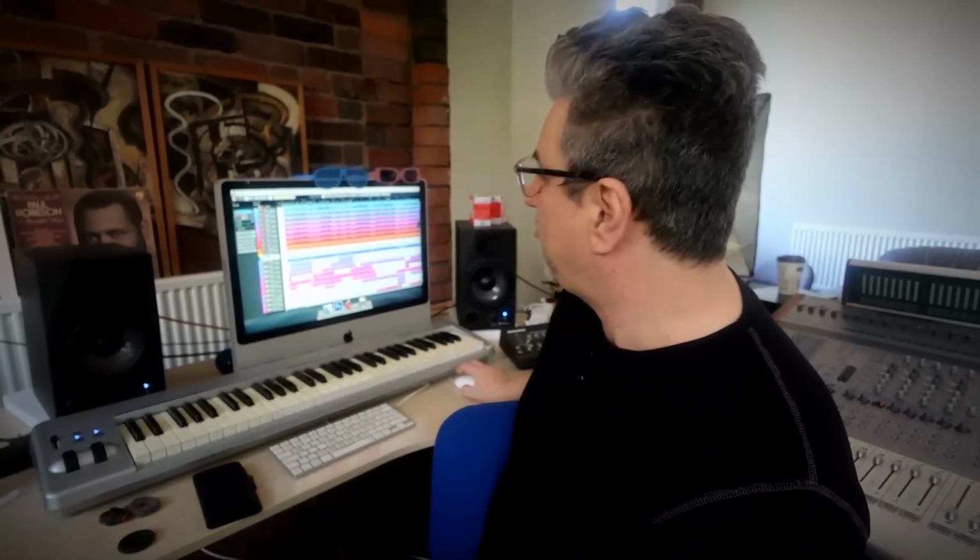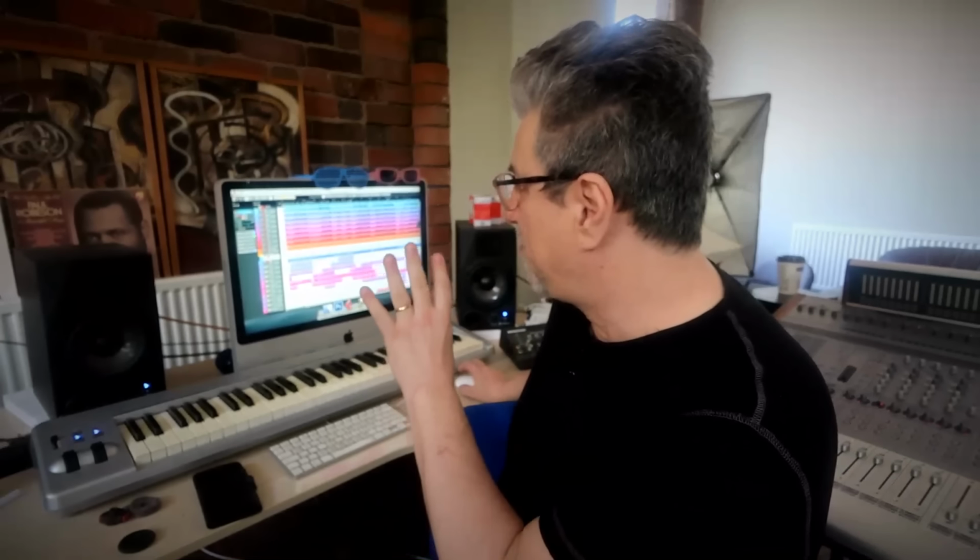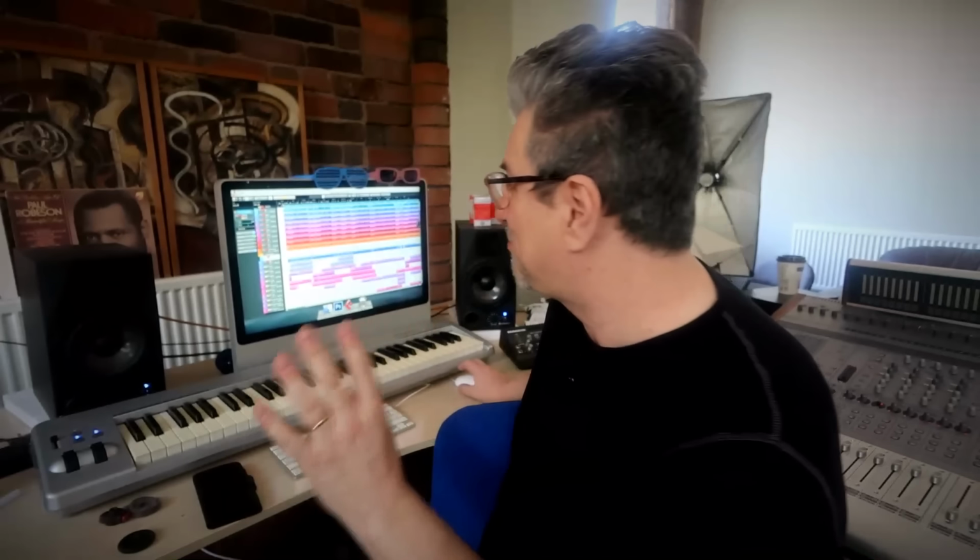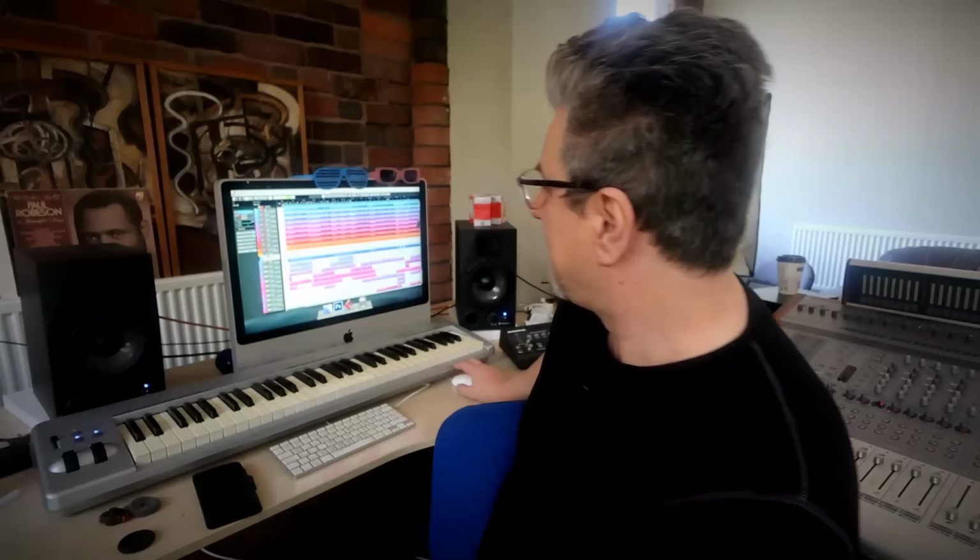I just want to play you some of the joins, because obviously you've seen all these sections played separately. So I'm just going to play a little bit of, say, the first 3 sections joined together. And I'm just going to play you the drums and the bass, so it's not spoiling the surprise of the final track.